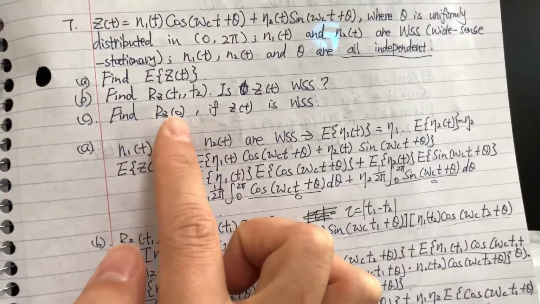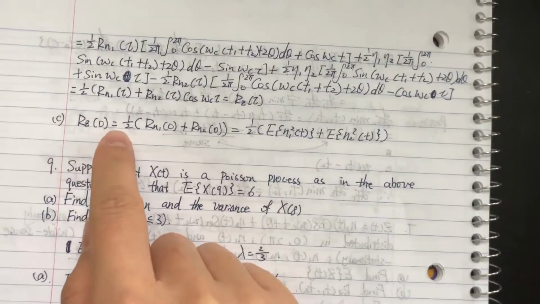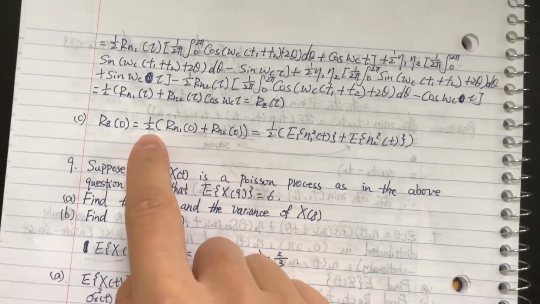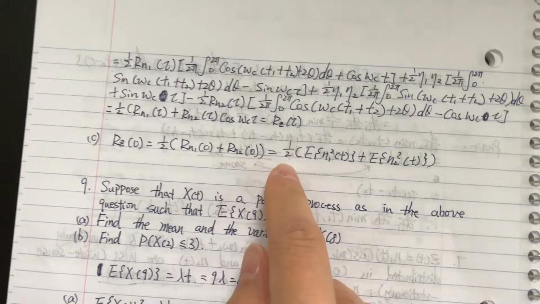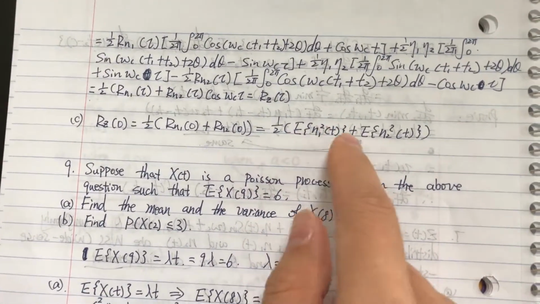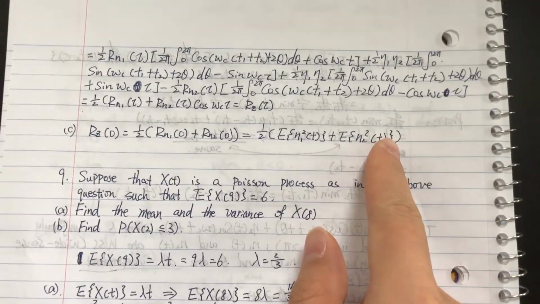Question C asks to find Rz(0), if z(t) is WSS. So Rz(0) is just written as this inside. So we can get half of Rn1(0) plus Rn2(0), which is half of E[n1²(t)] plus E[n2²(t)]. This is question 7.